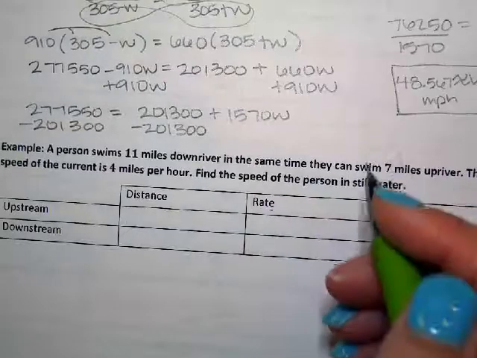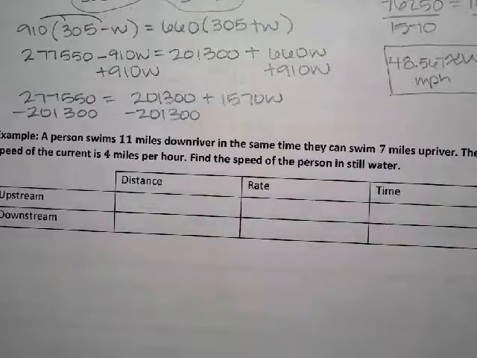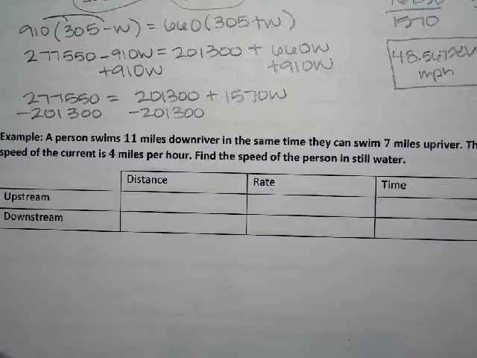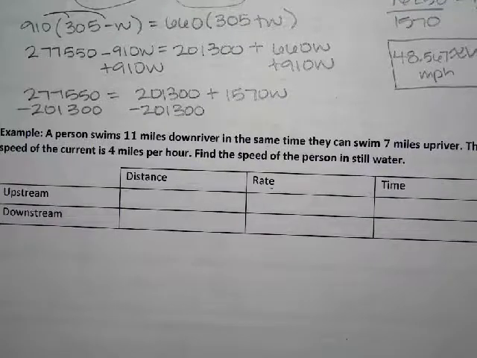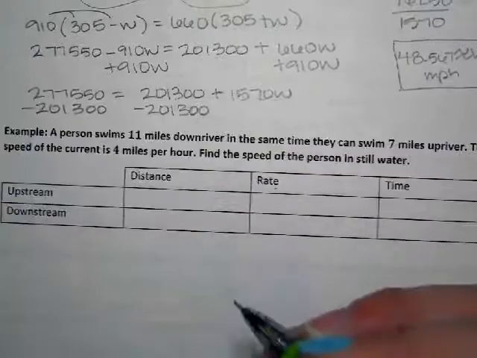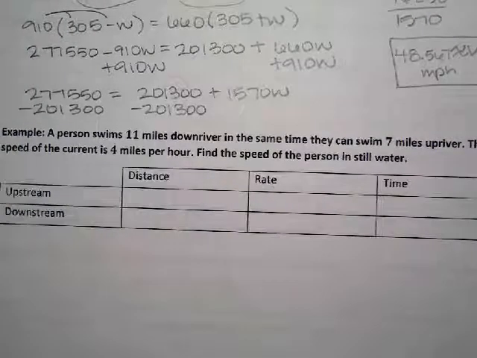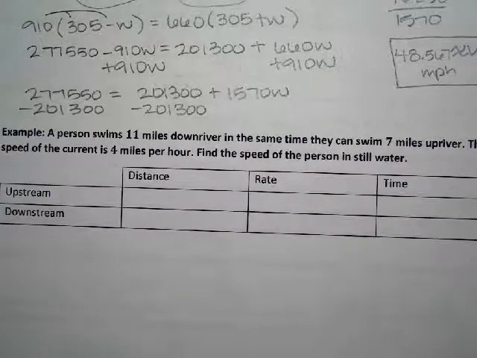A person swims 11 miles downriver, and in the same time they can swim 7 miles upriver. The speed of the current is 4 miles per hour. Find the speed of the person in still water. So we're going back to the water problems. Upriver versus downriver, which I think is upstream versus downstream. We could just leave those labels. Those are fine. So go ahead and fill out the table. I want you guys to fill out the table. I want you guys to come up with the equation that we're solving.